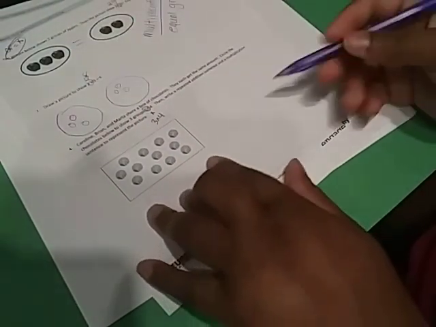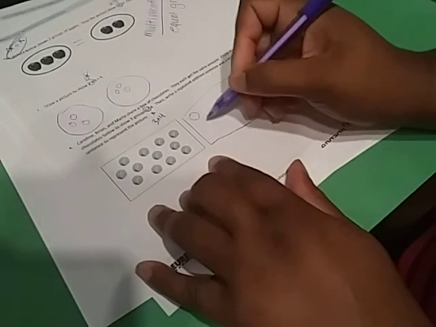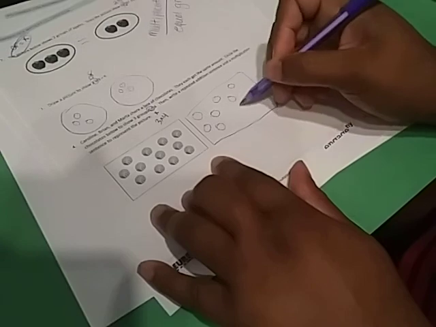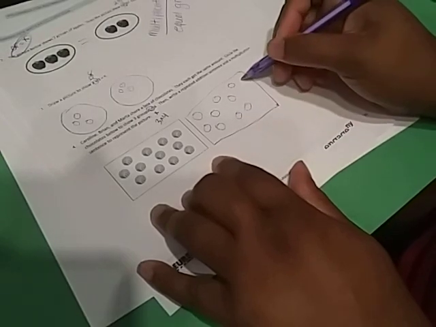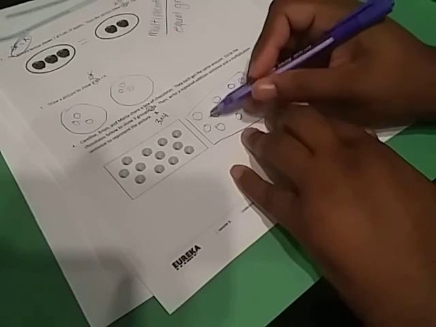So that means, let me rewrite this out. And let me show you what I've seen before, which is a no-no. I've seen some students do this.